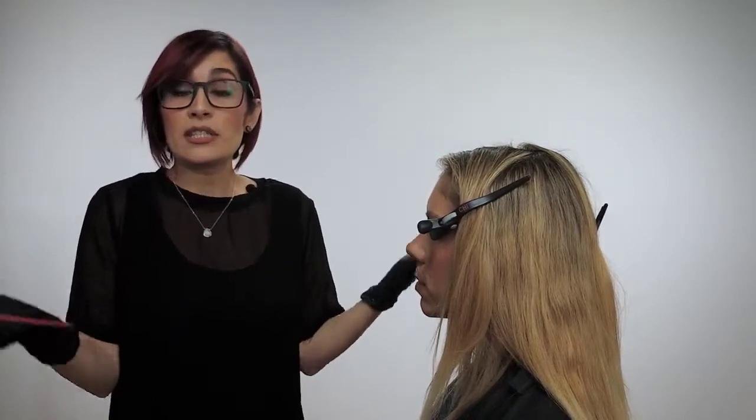So the Infra High Lift, is it safe to use on any hair or just on natural hair? The Infra High Lift is actually very safe to use on any kind of hair. It could be chemically treated, it could be virgin hair. Honestly, just consider your influencing factors. This is what this class is about. Always refer to your influencing factors.